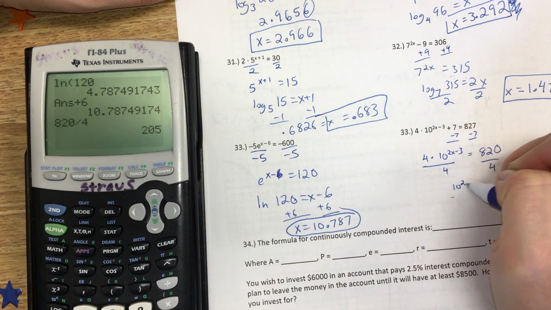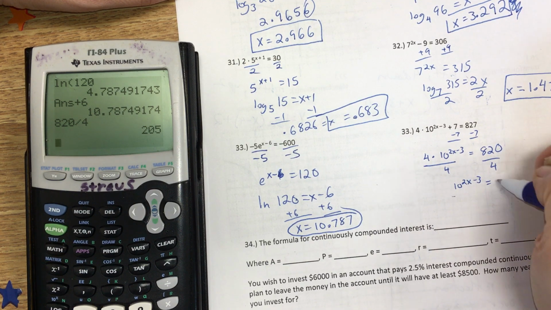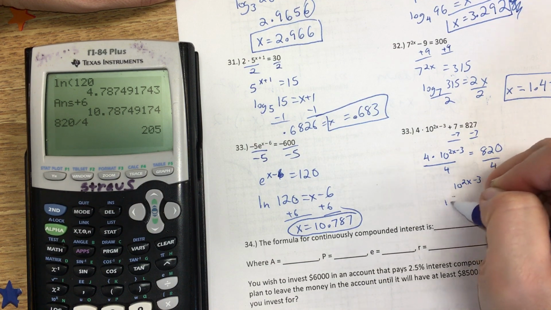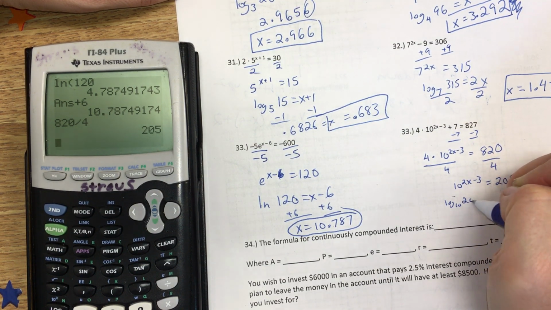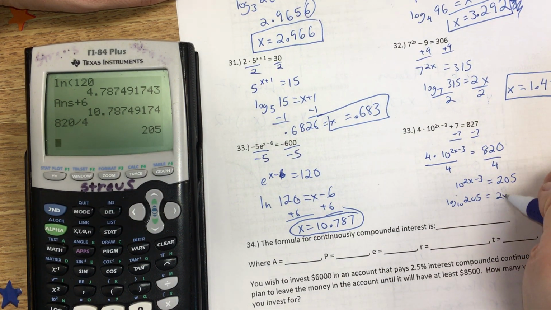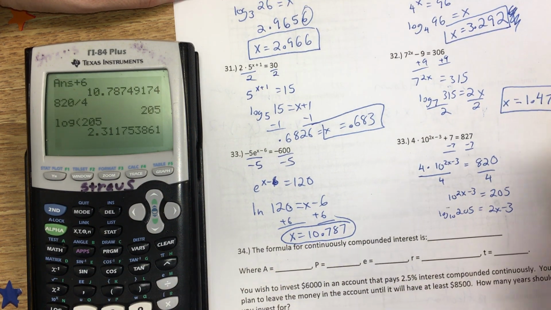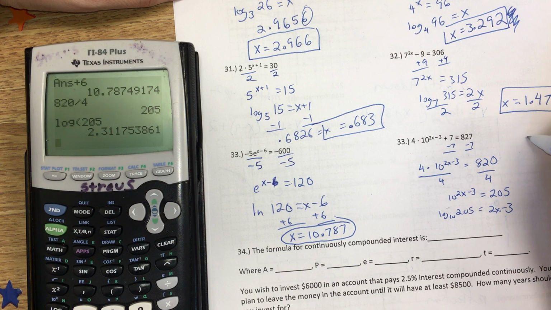I've got 10 raised to 2x minus 3 equals 205. So now I'm going to rewrite it, and I'm going to have log base 10 of 205 equals 2x minus 3. Log of 205. So that's 2 point, let's say 312 is 2x minus 3.